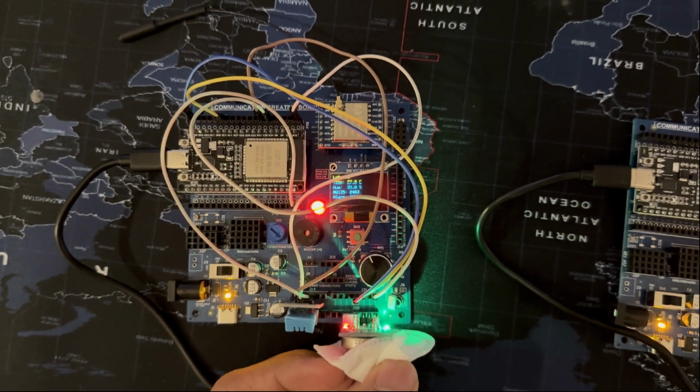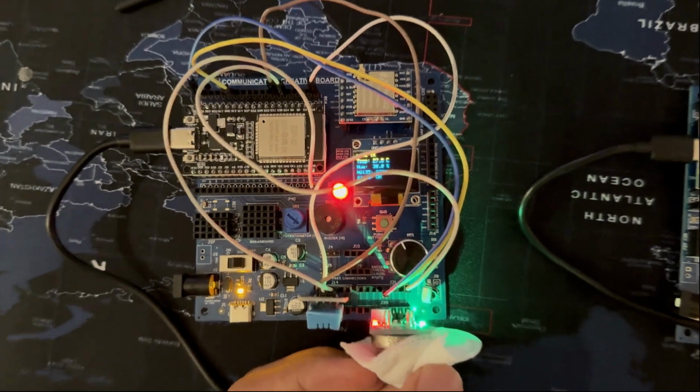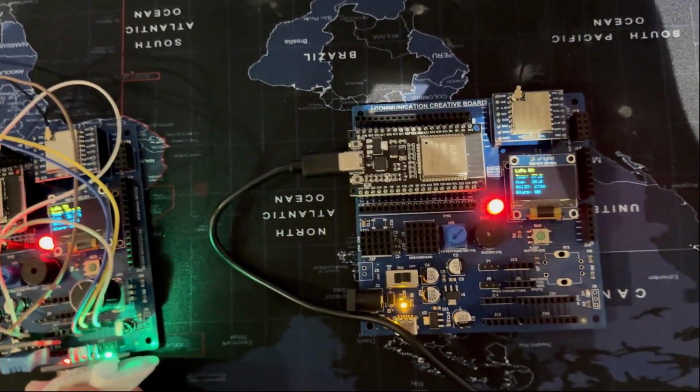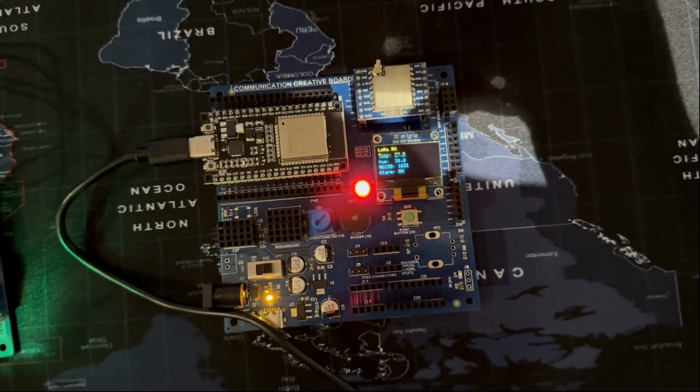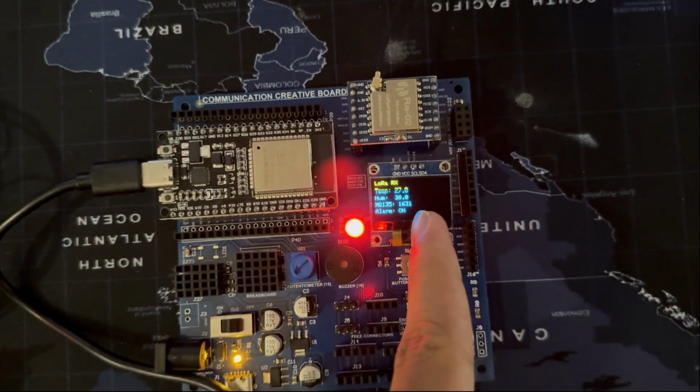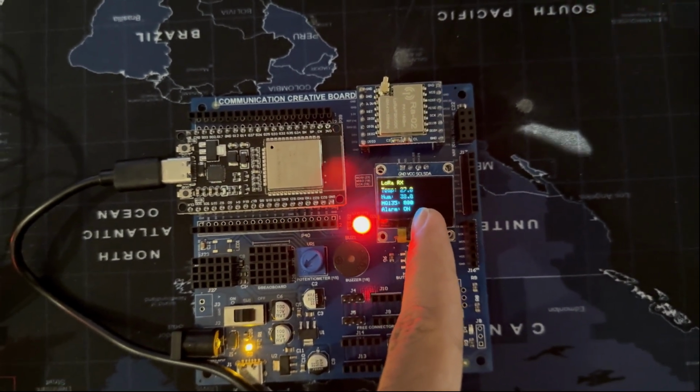As you can see, after the levels have risen over the safety limit, the light turns on, and that as well is transmitted onto the other ESP32 board, and it can be displayed here as well. The readings are also shown on the screen, and now you can see it returning to normal after I have removed the cotton swab.